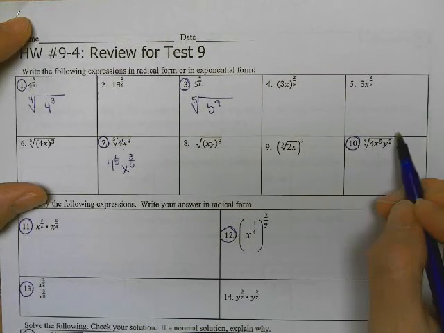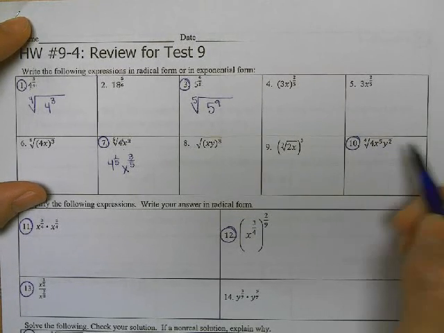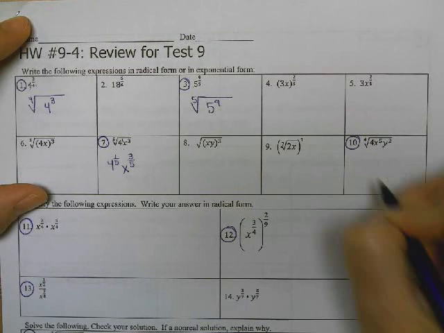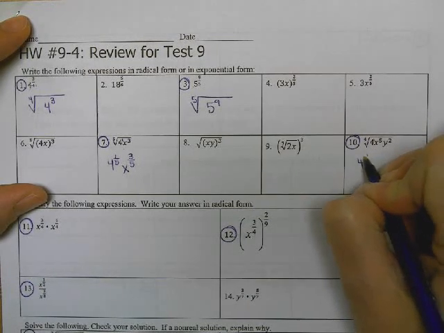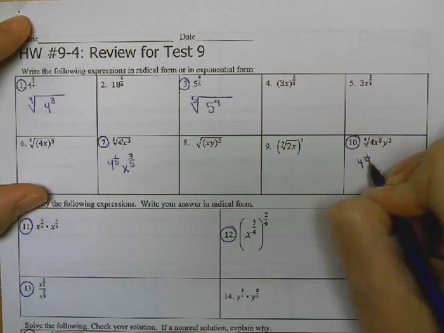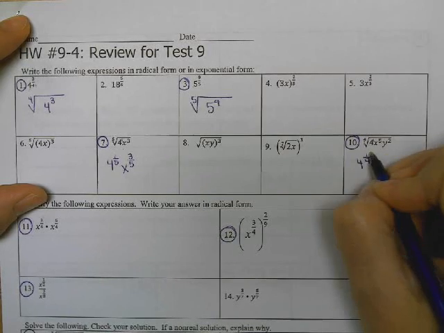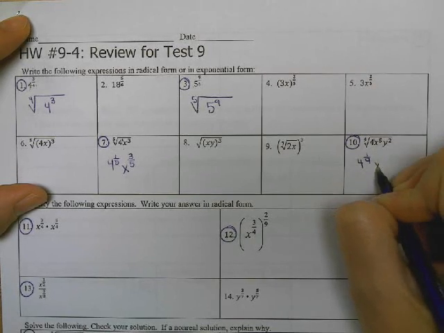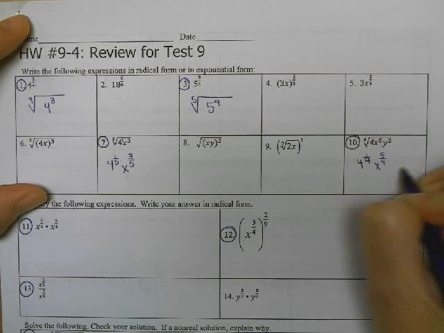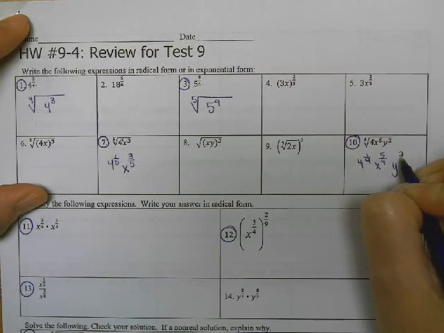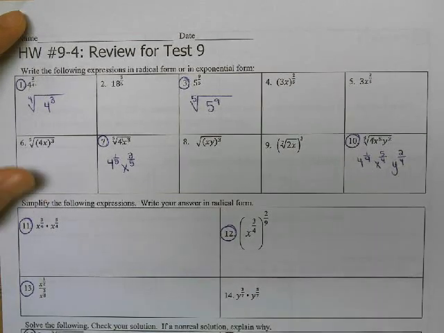Alright, over here I have the 4th root of 4x to the 5th y squared. So this 4 is being raised to the 1. So the number that goes in the bottom is the number in the crack, so 4 to the 1/4. And I have x to the 5th over 4, and y to the 2 over 4.